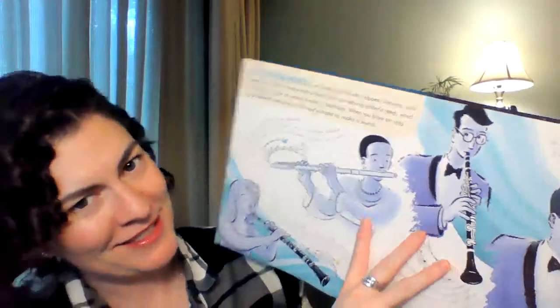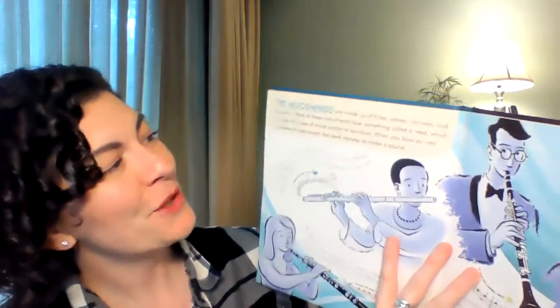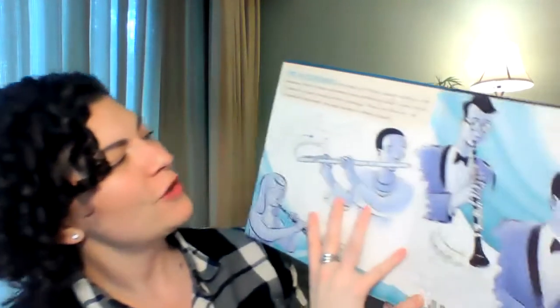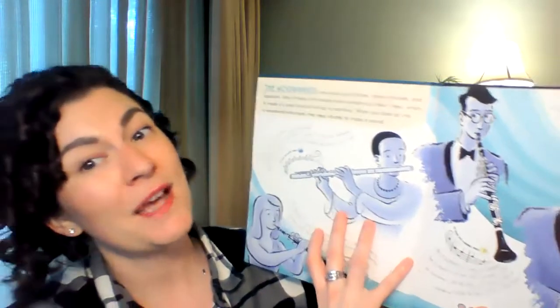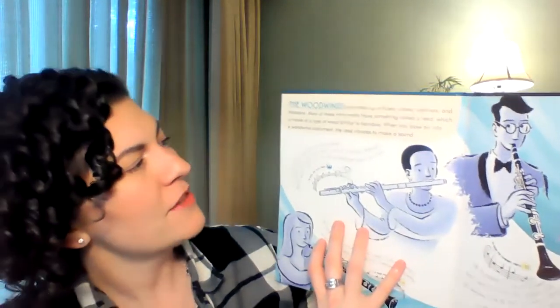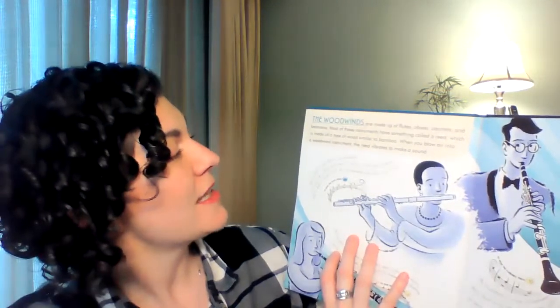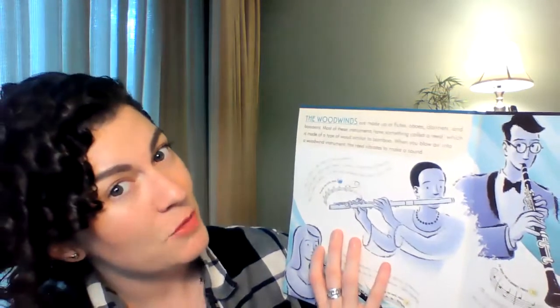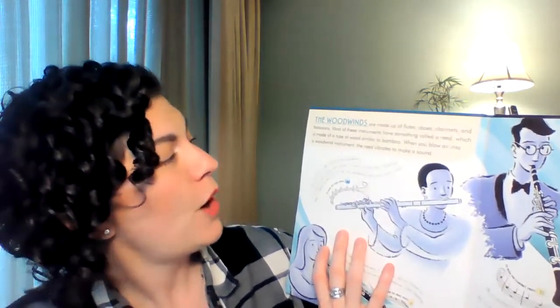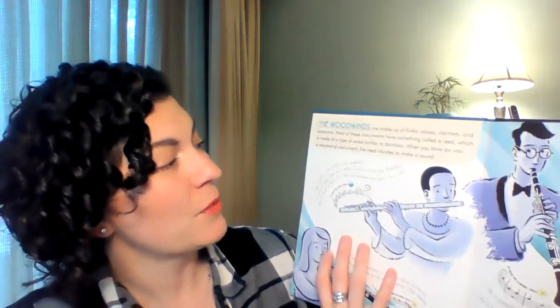All right, now the woodwinds. The woodwinds are made up of flutes, that's the one that I play, oboes, clarinets, and bassoons. Most of these instruments have something called a reed, which is made of a type of wood similar to bamboo. When you blow air into a woodwind instrument, the reed vibrates to make a sound.